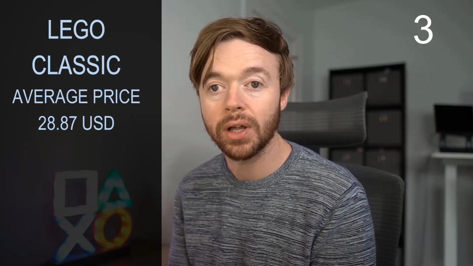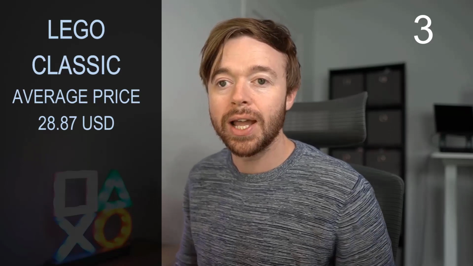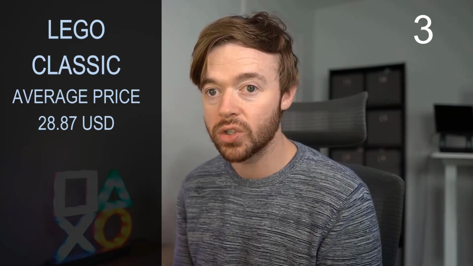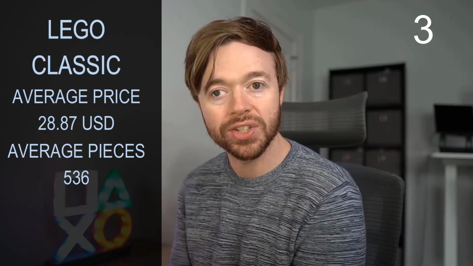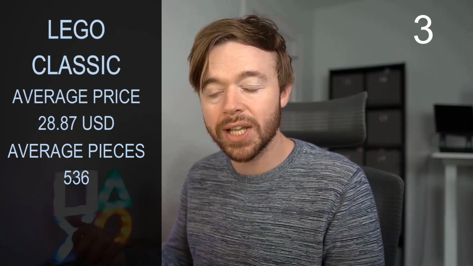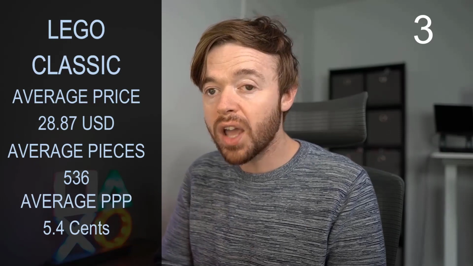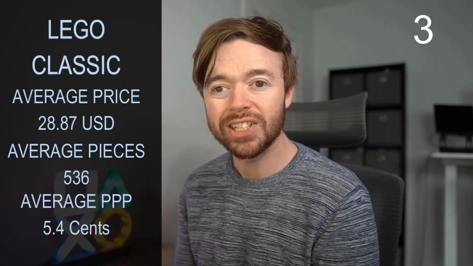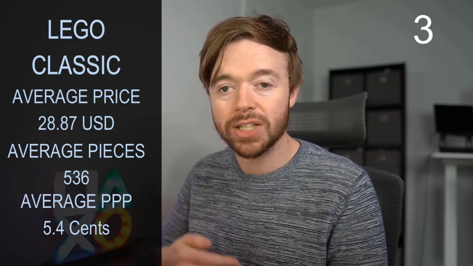Moving into number 3 now in this ranking, and we have Lego Classic. The classic sets on average over the last few years had an average price of around $28.87 and an average number of pieces inside those boxes of 536. So this gives us an average price per piece on the Lego Classic sets since 2018 of 5.4 cents. Almost a 2-cent jump here, a massive jump from 4th position Brickheads into 3rd position Lego Classic.